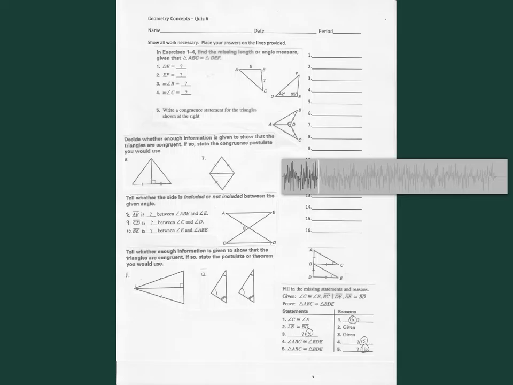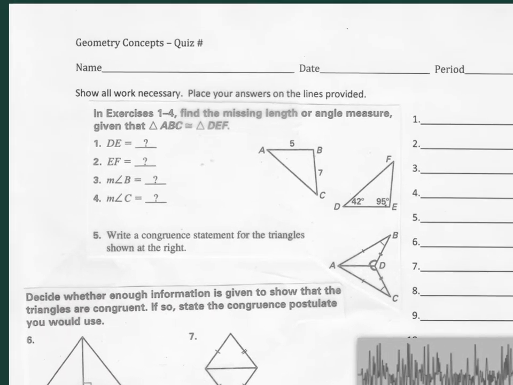Okay guys, here's your geometry quiz number 6. Write your name, the date, and the period at the top. Please make sure you write your answers on the lines, and emphasis on the whole part of the directions that say show all necessary work. So you gotta show your work, or else Mr. Houston will count that wrong.